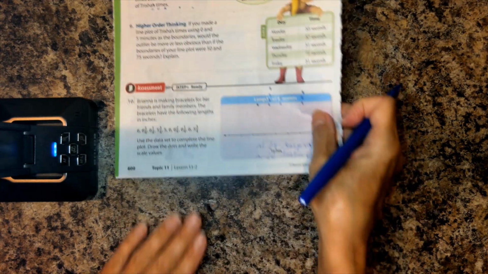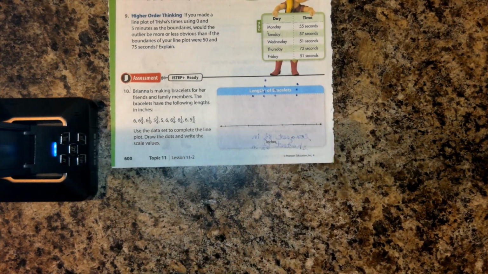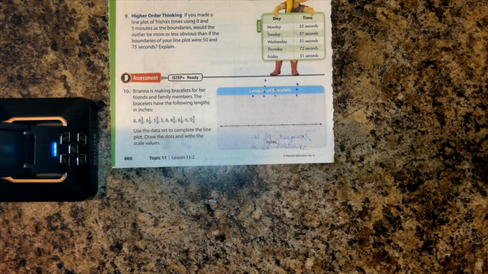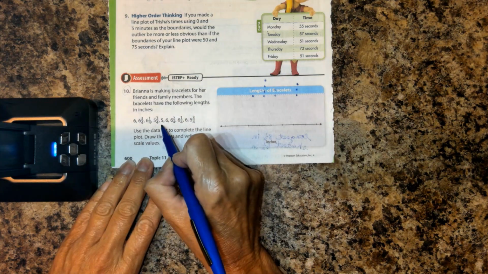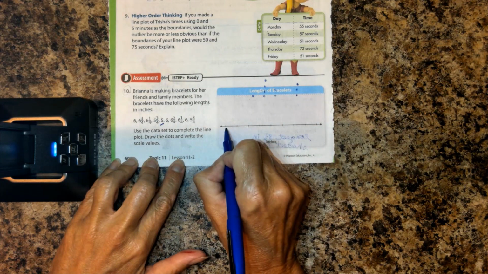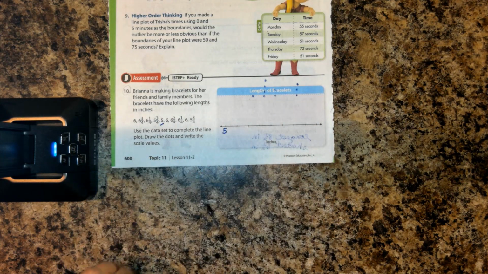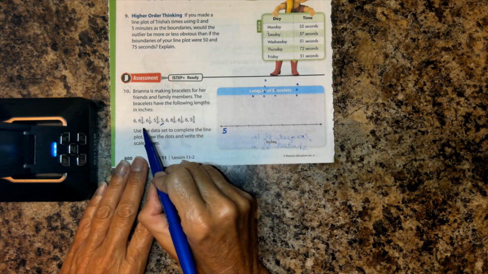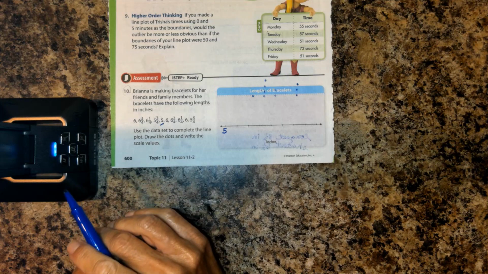Okay, now let's look at number 10. Here they want us to construct our own line plot, but they haven't helped us out by putting the numbers along the bottom, so we have to do that. So we need to look at our data and find the smallest number, because that's where we want to start our line plot. Okay, the smallest number is 5, so we can make that our end number on the left. Then look and see what they're counting up by. They're using fractions. It looks like they're counting up by fourths.